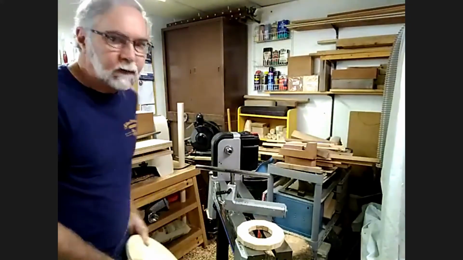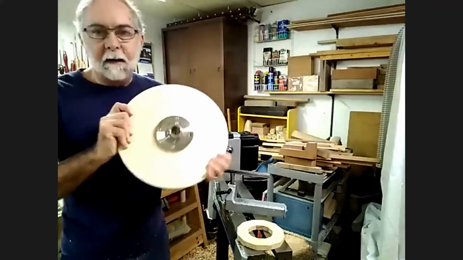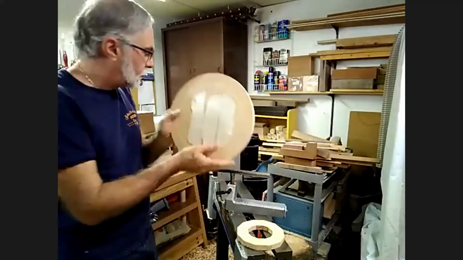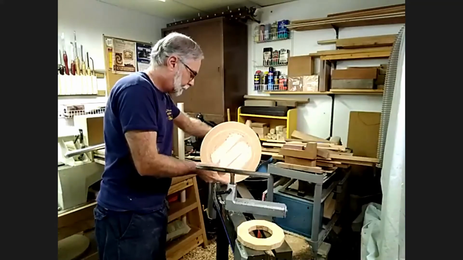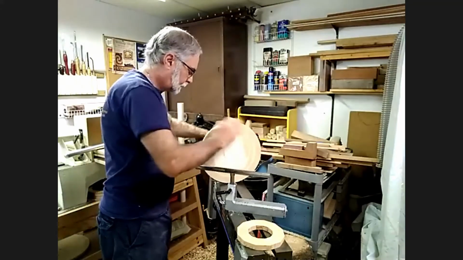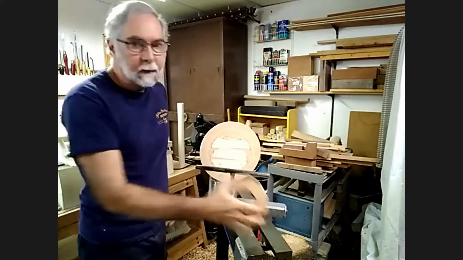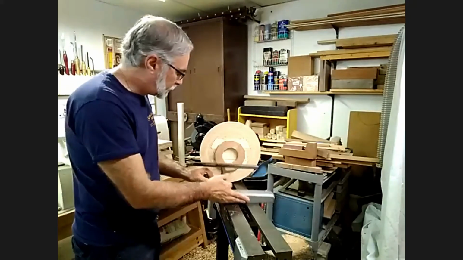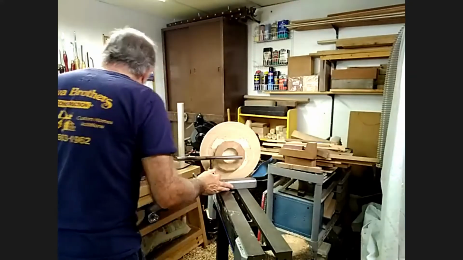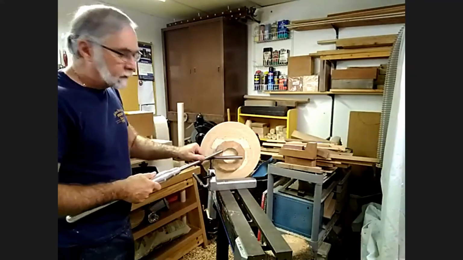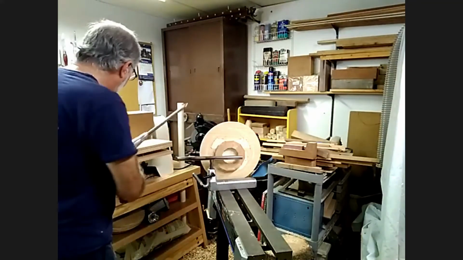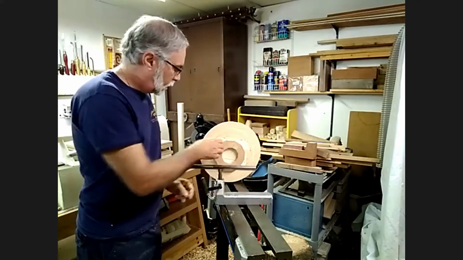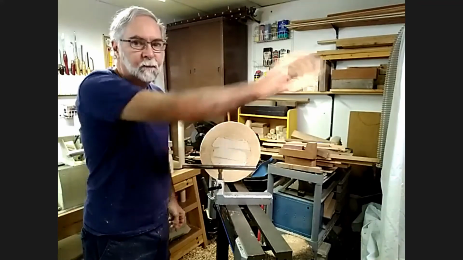When I went to Pete Schulteis's demo, he had a faceplate and a piece of scrap wood, and he put two-sided tape on it. He just took his ring and stuck it on the two-sided tape, put the tool rest up, and very lightly touched it with a tool. It worked great for him, but when I did it, it popped off and flew across the shop.